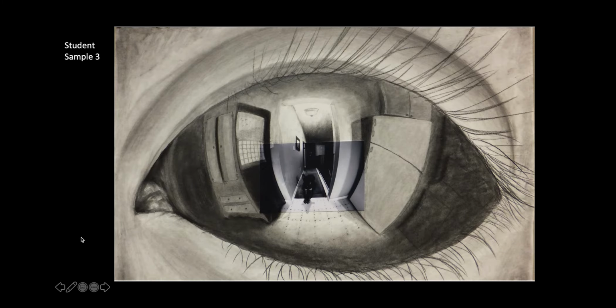This is a wonderfully imaginative take on this project, and here you see the original photograph may have been taken by the artist, him or herself, looks as if it were captured with a fisheye lens, and then the elements in the rest of the composition look as if they're reflected in a human eye, which is quite artfully drawn.